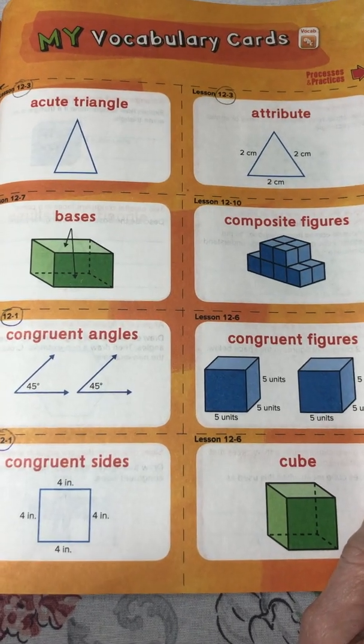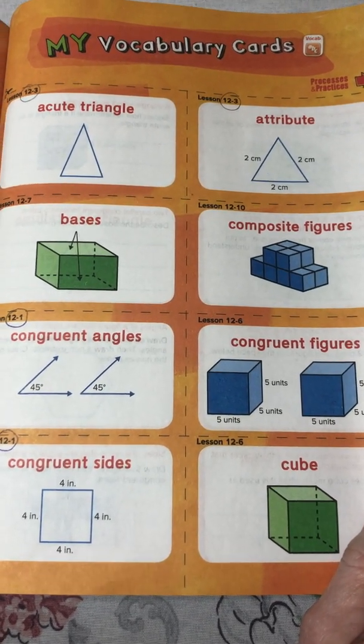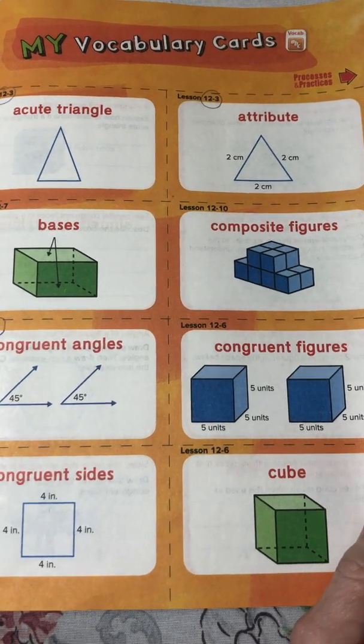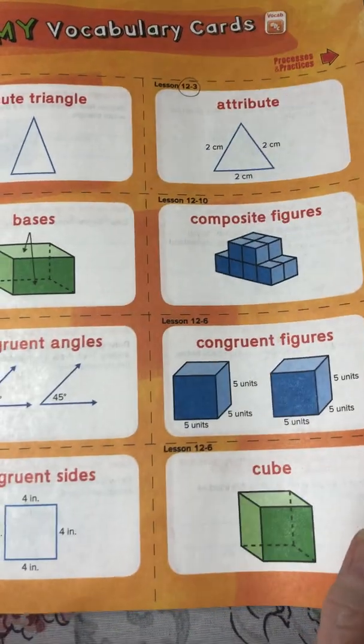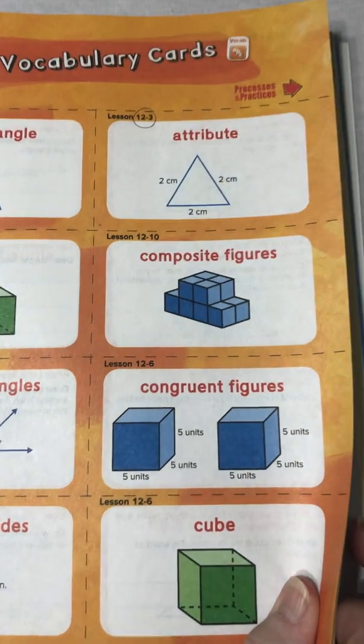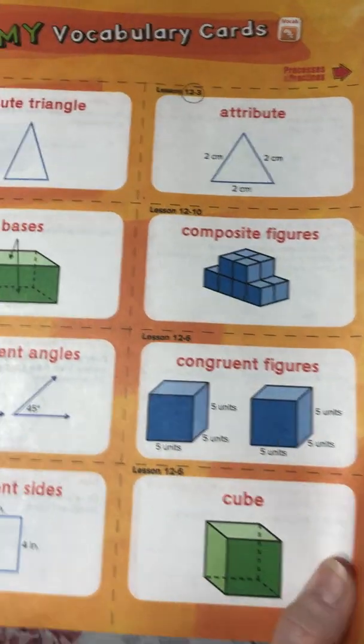Okay, we're going to start again. Turn to page 890 and look at the facing page. That's vocabulary cards. And let's look at the first card on the page.